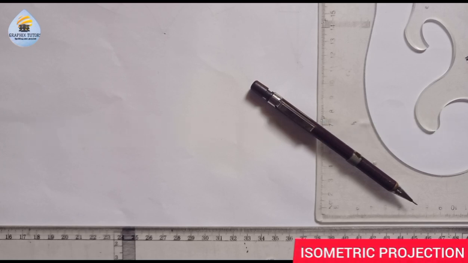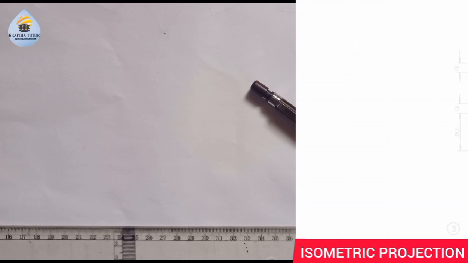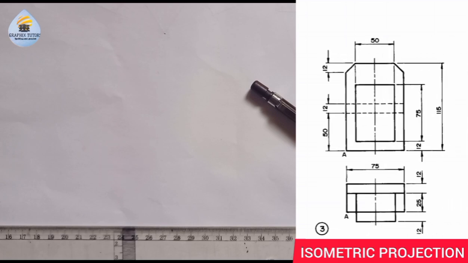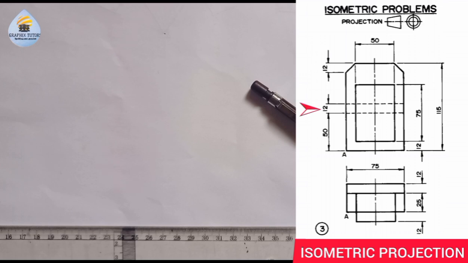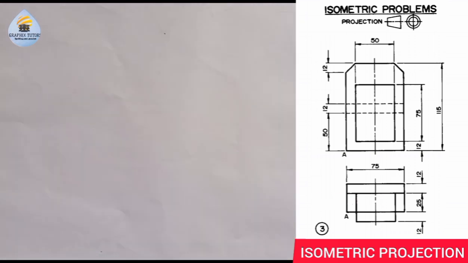If you look at the right hand side of the screen, you see two views of a given figure, and we are told to draw these views in isometric projection. And these views are in first angle projection because of this symbol you see at the top here, meaning that this is the elevation and this is the plan. When you hear the word isometric projection, the first thing you should do is to draw your isometric axis.